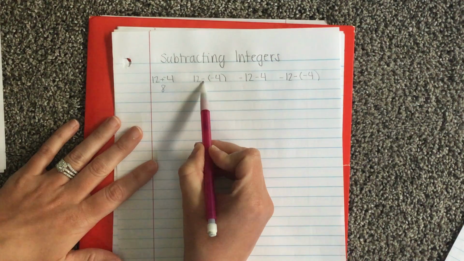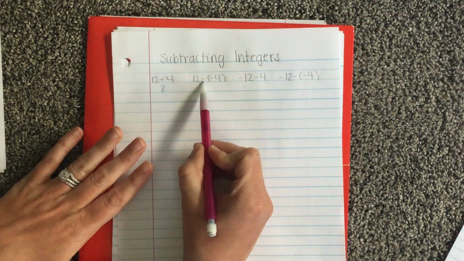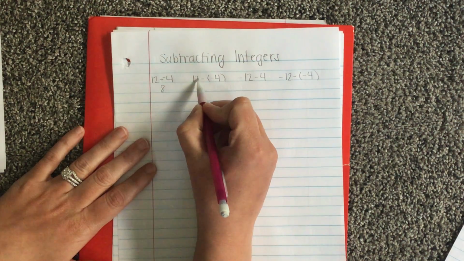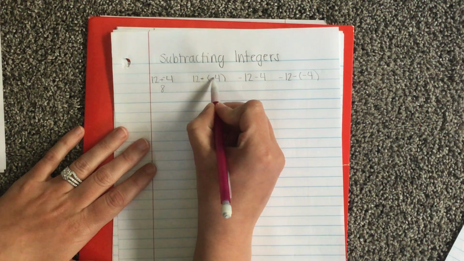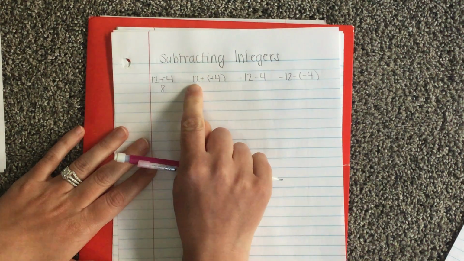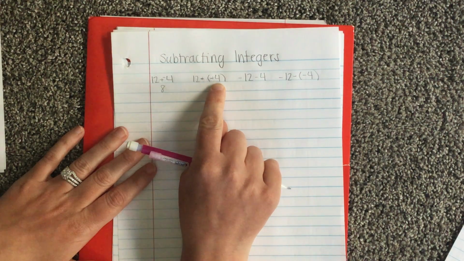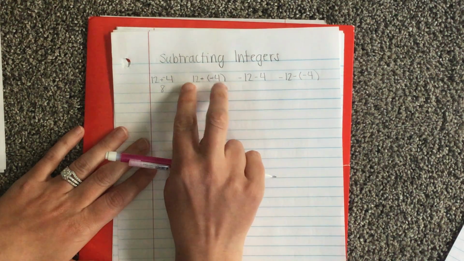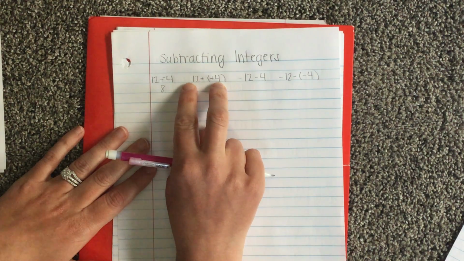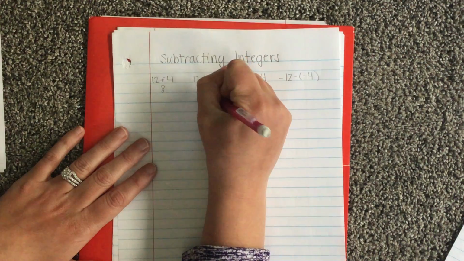There's no such thing as subtracting integers, so I turn this into adding integers with keep, switch, opposite. Always keep the first number, switch to addition, take the opposite. Now I follow adding integer rules. Same sign sum, different sign difference. These have the same sign, so I'm adding.